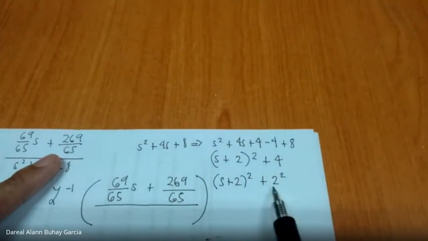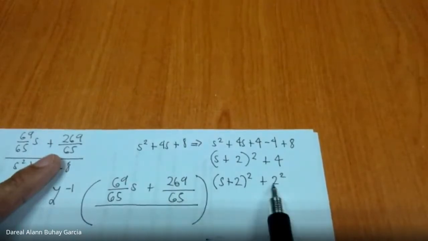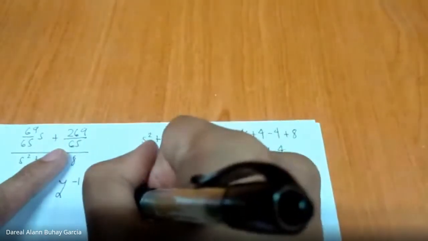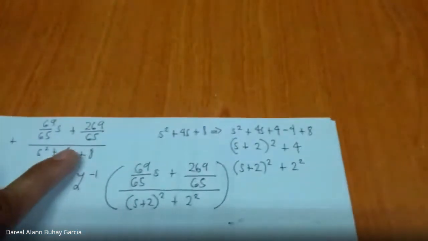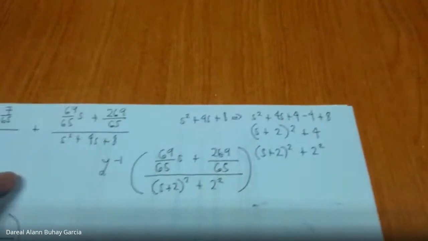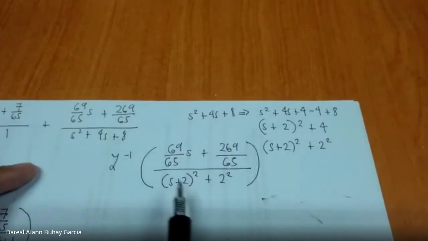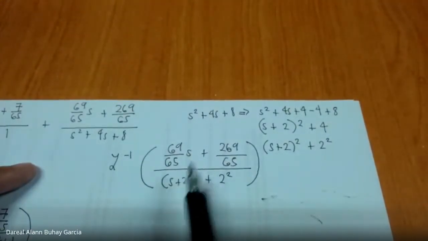So a is 2 in this case. The numerator is only s, while the denominator is s plus 2.